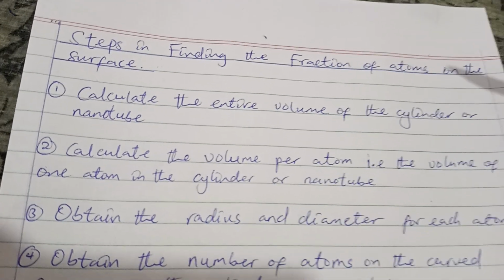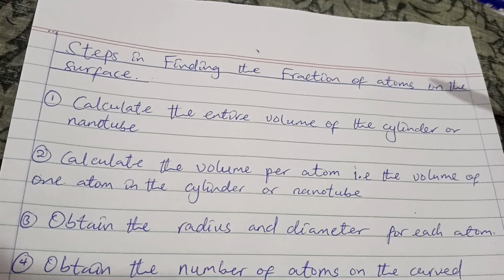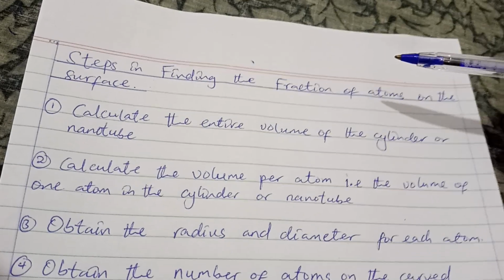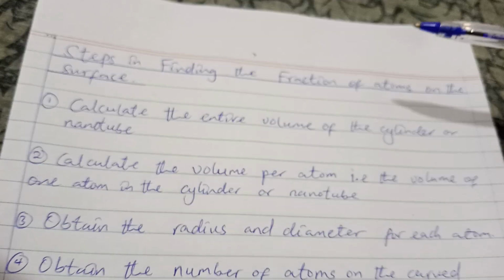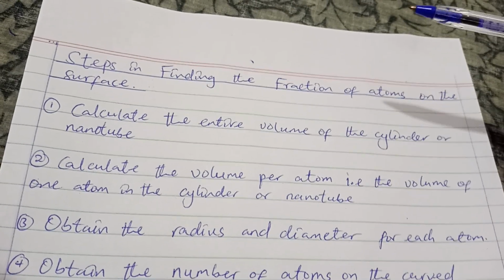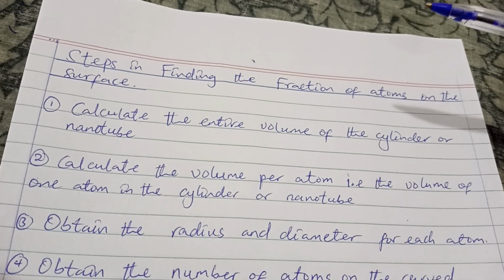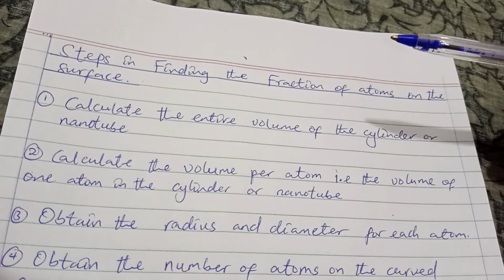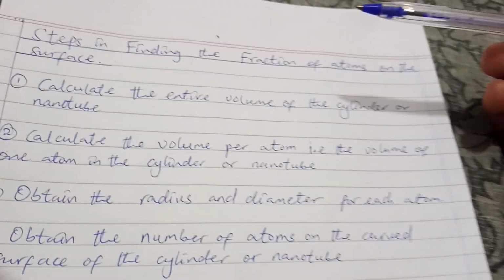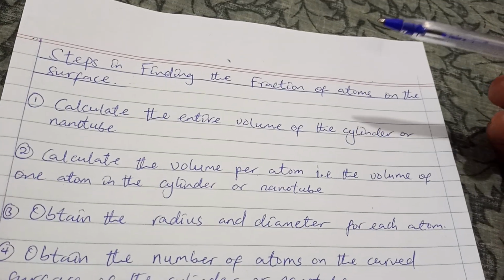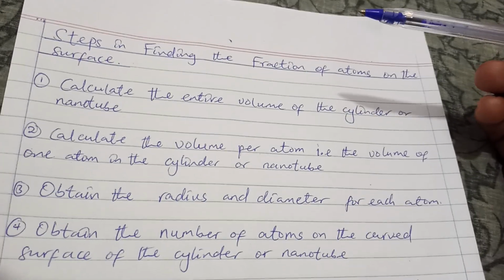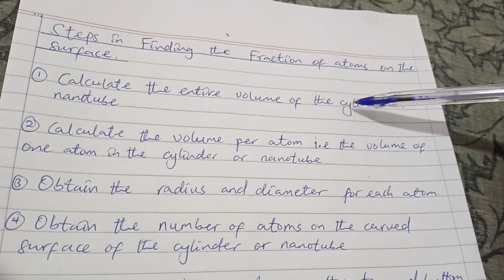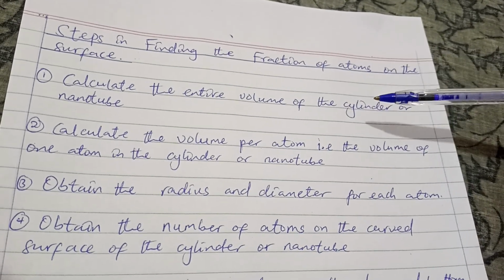Hello. So what we are going to do is find the fraction of atoms on the surface of a nanotube or a nanomaterial. From what we've done in class, we were dealing with cylinders. So, finding the fraction of atoms on the surface of a nanotube which is cylindrical in nature. The first thing to do is calculate the entire volume of the cylinder or the nanotube.